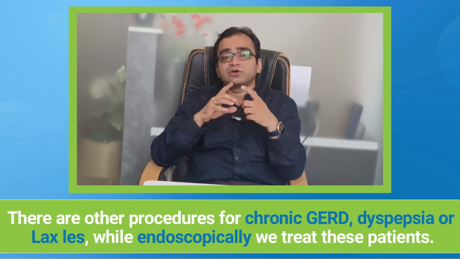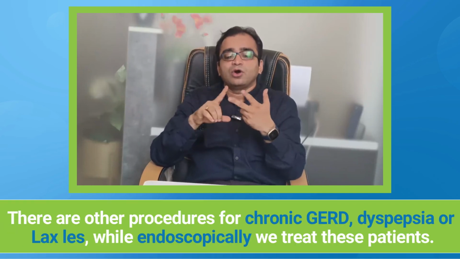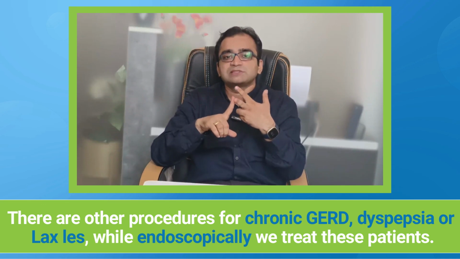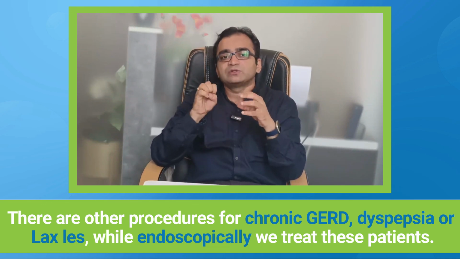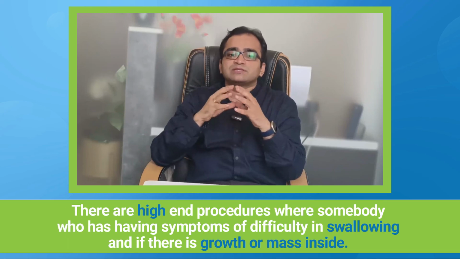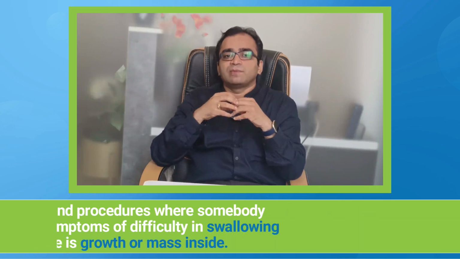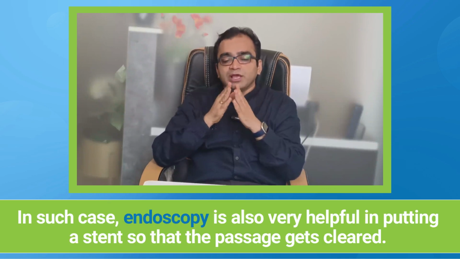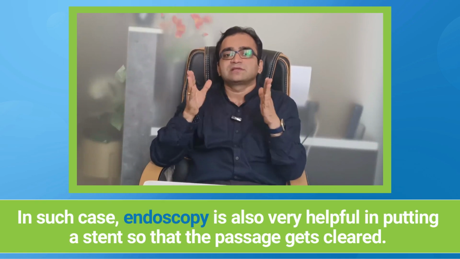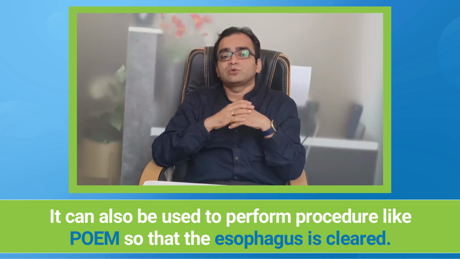There are other procedures for chronic GERD, or chronic symptoms like dyspepsia or a lax LES, where we can treat these patients endoscopically. And apart from that, there are high-end procedures where somebody is having difficulty in swallowing, and if there is a growth or mass inside, an endoscope is also helpful in putting in a stent so that the passage is cleared. It can even be used for procedures like POEM so that achalasia is cleared. But as I mentioned, it depends on what exactly the symptoms and signs are. So this in short is the endoscopy, and what exactly we can help you with.